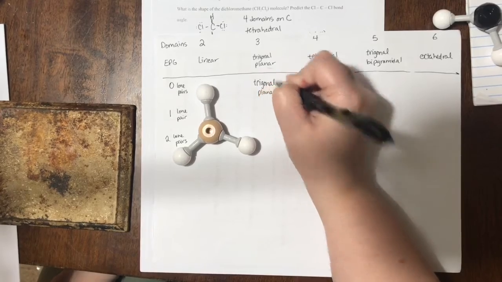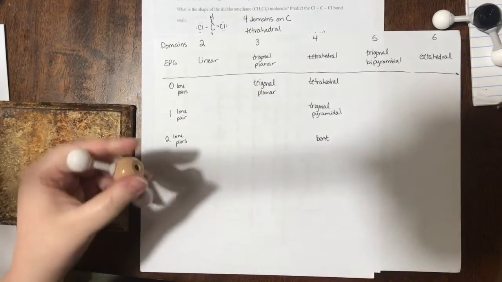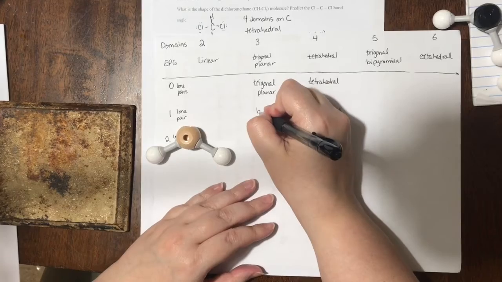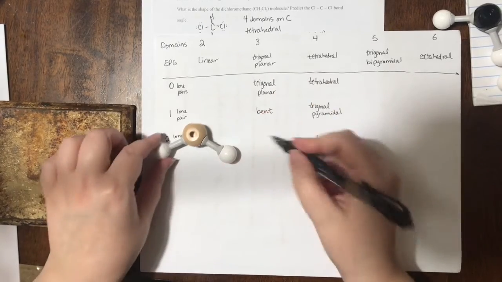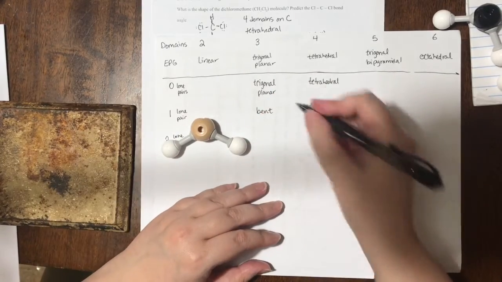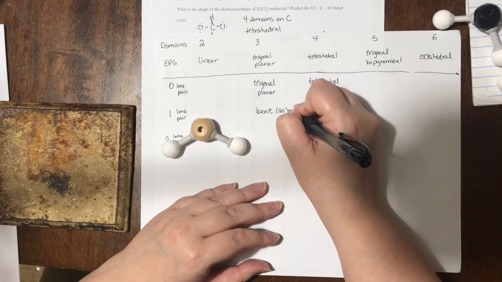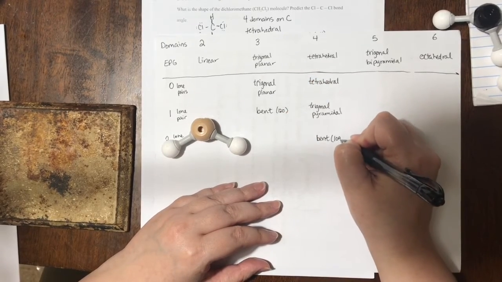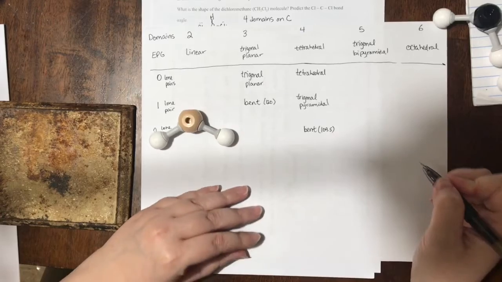If instead you removed one and had 1 lone pair, it would now be bent, but the bond angle would be 120. This one has a bond angle of 120, whereas the other bent has a bond angle of 109.5. So those two bents are different from each other.